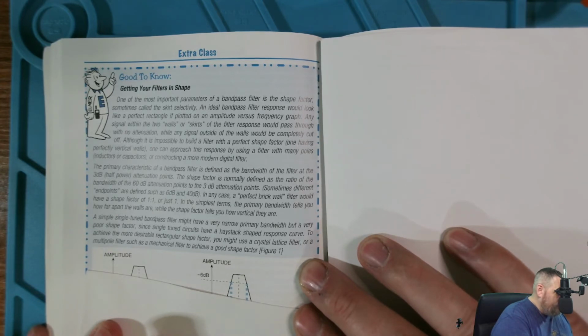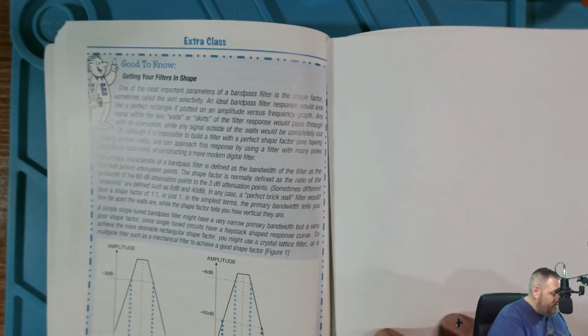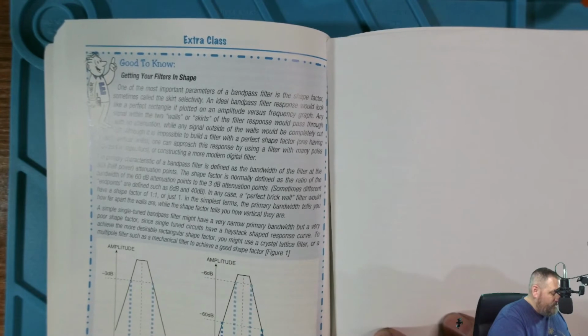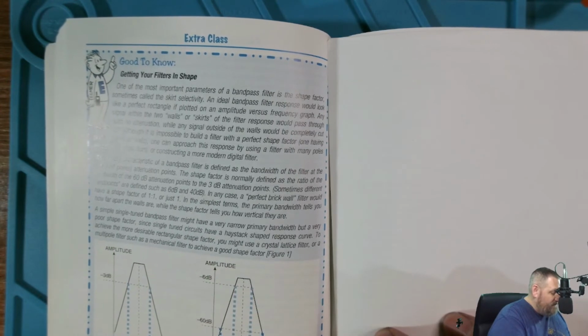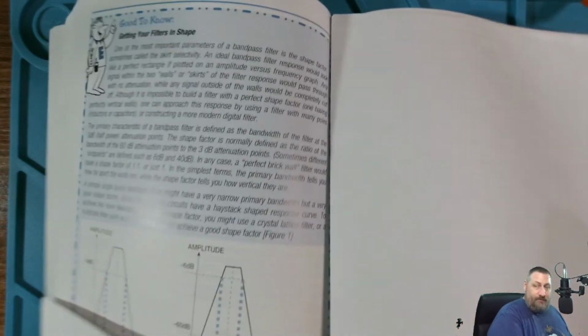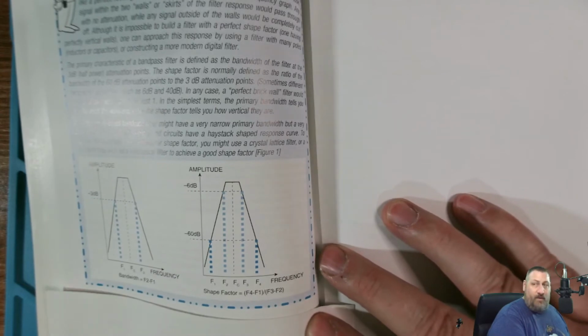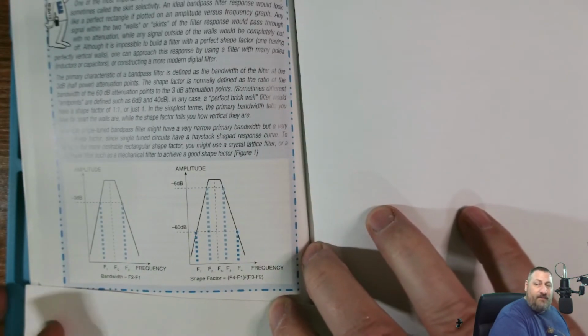It shows the two different shape factors here, with your amplitude showing the 60 dB to the -6 and the -3, so you can see that a little better on the two graphs.